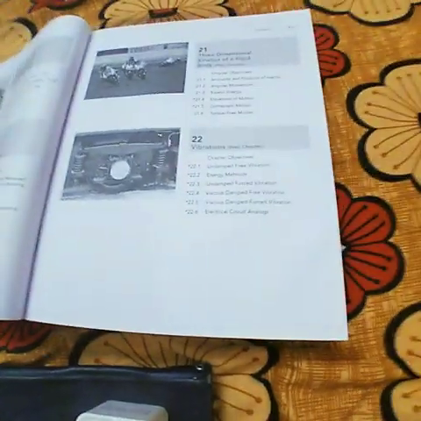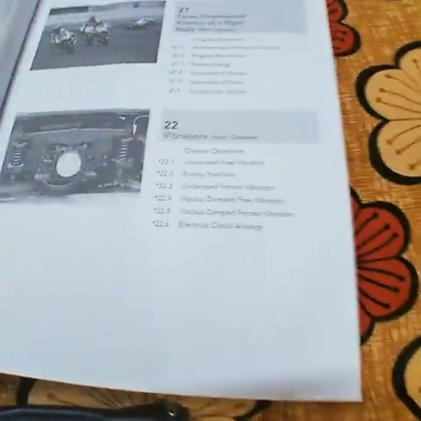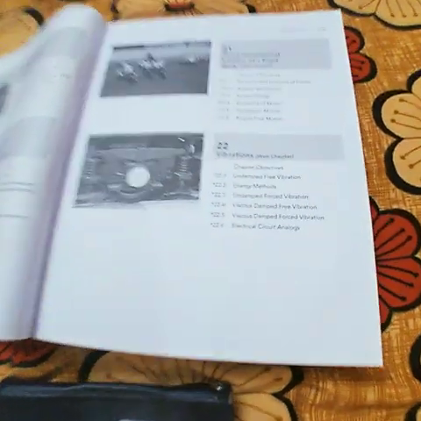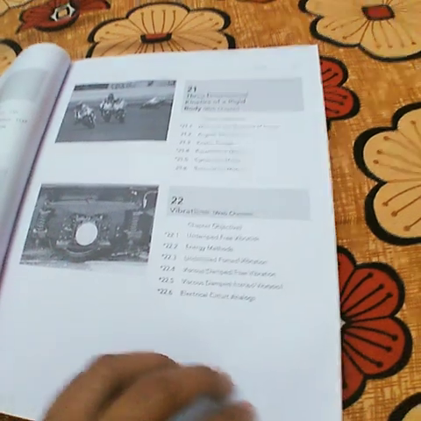These are the web chapters which you can get in the PDF. If you search for the 14th edition on Google, its PDF is available. Now let's see the book.